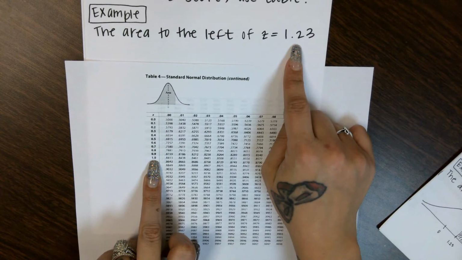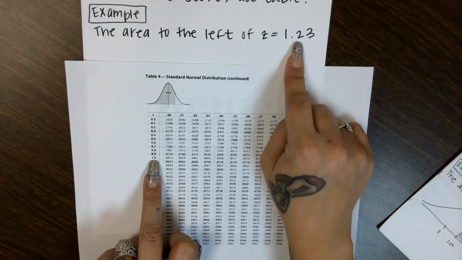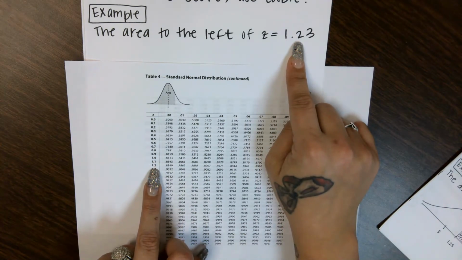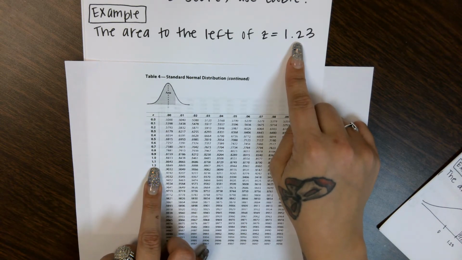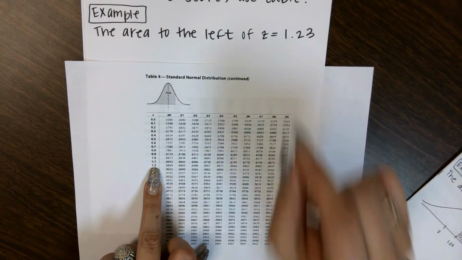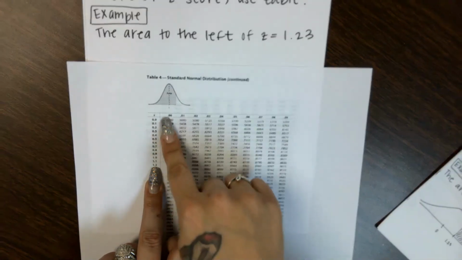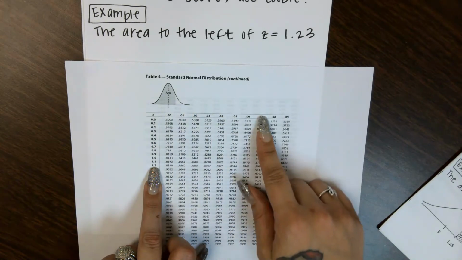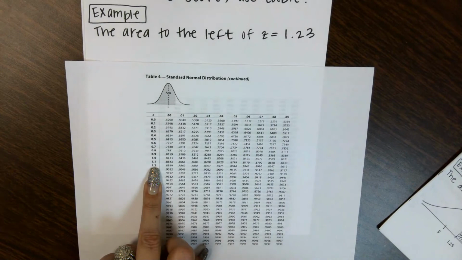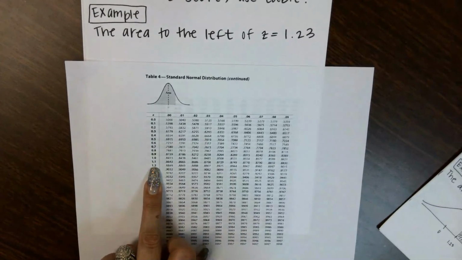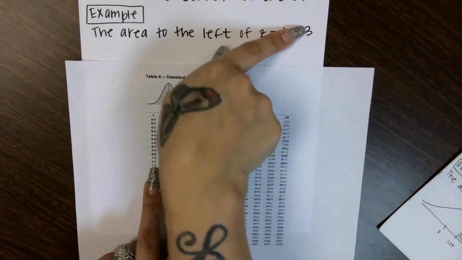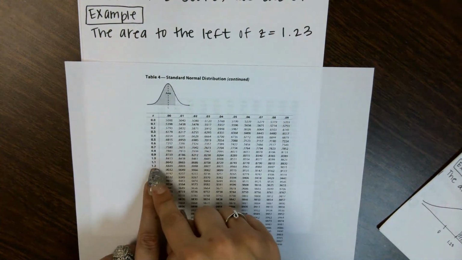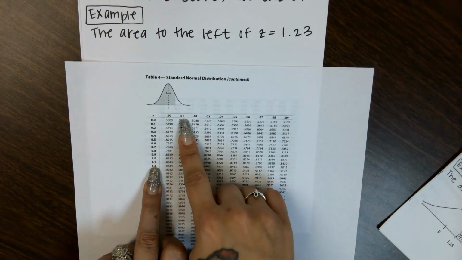Then I look back at my z-score. It's 1.2, so I'm going to go down until I get to 1.2. The z-score I was given has a hundredths place of 3, and your hundredths places are all up top. So 1.2 I found on the left. Now the hundredths place I find up top, and that would just be 3. So with my left finger on 1.2, I go and find 0.03.